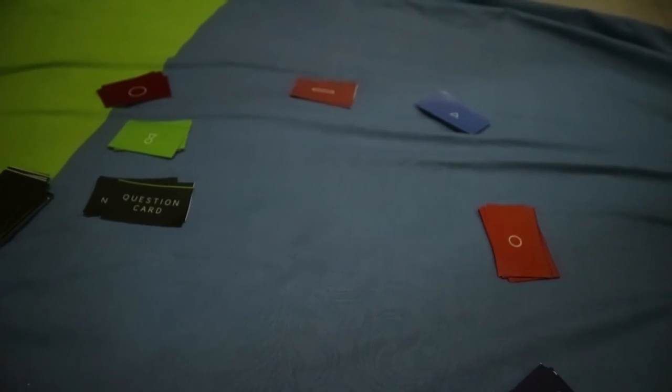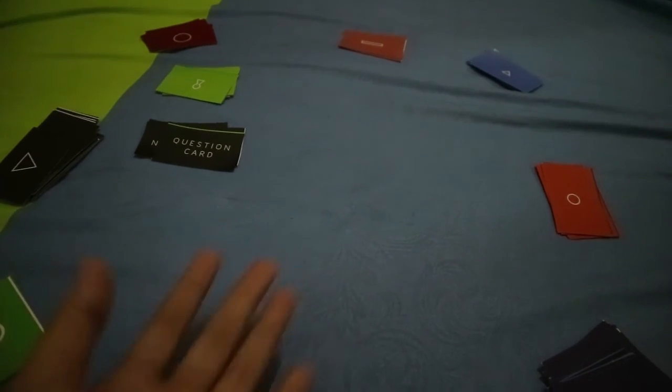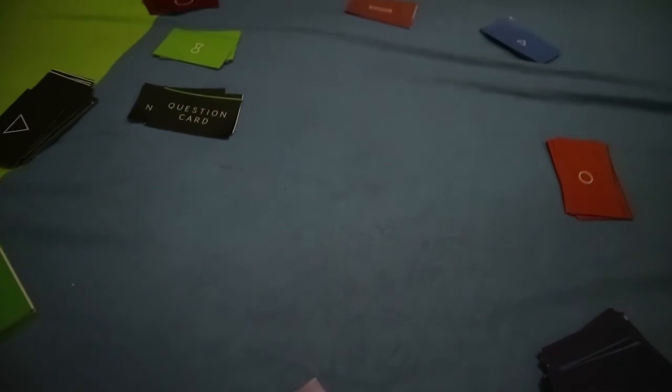So that's all. Since I don't have any cards left in my deck, I'm considered finished playing. So that's all of my demonstration.